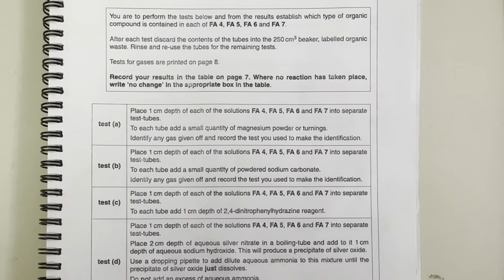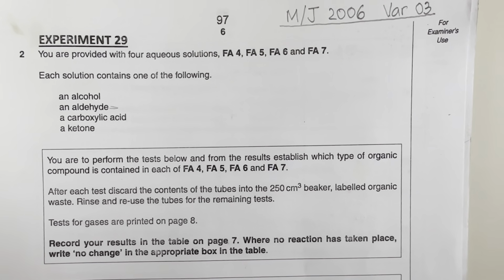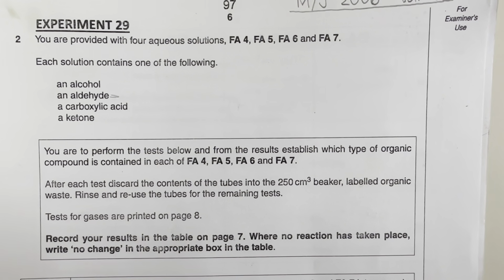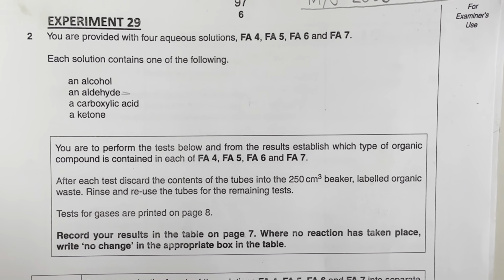Now let us look at the functional groups here. There are 4 functional groups given in 4 different chemicals: alcohol, aldehyde, carboxylic acid and ketone.